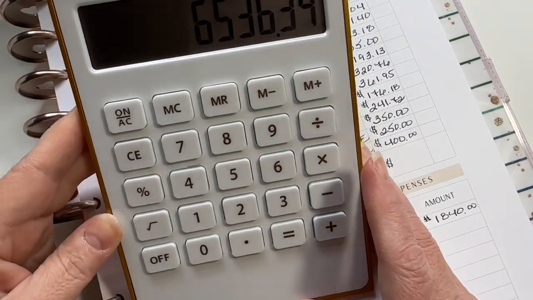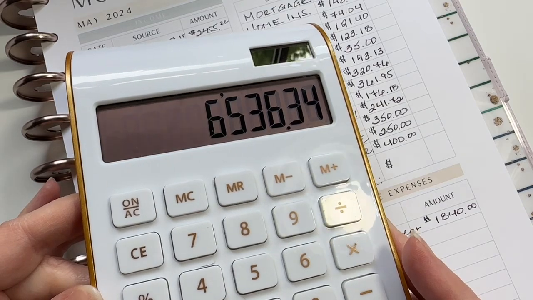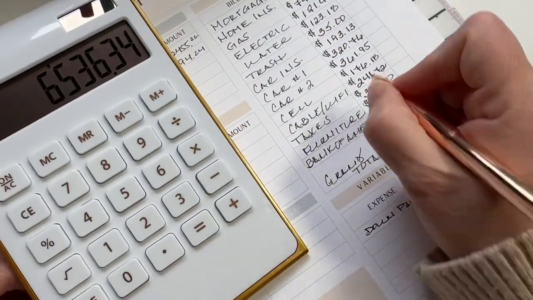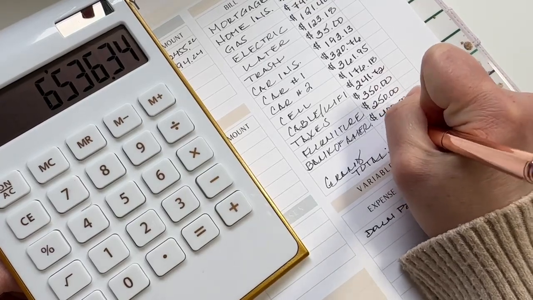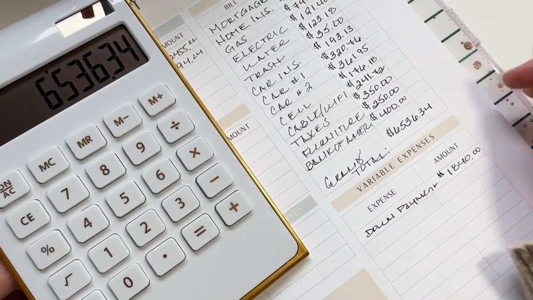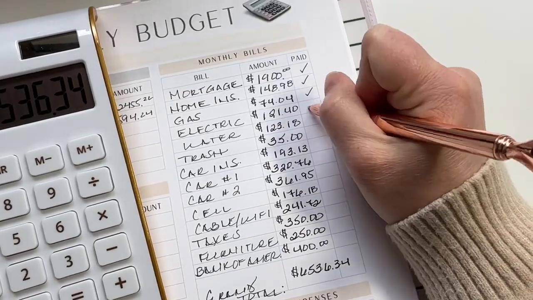Gives us a grand total of 65.36.34, and I'm going to put that here. And I'm going to check off the paid section of all this.